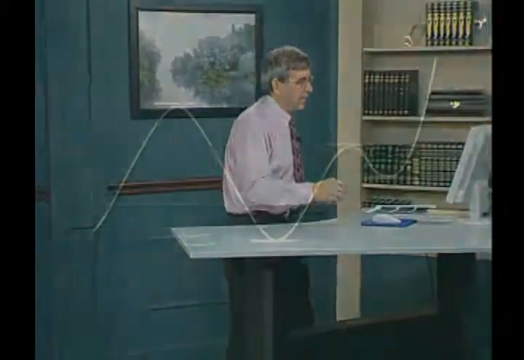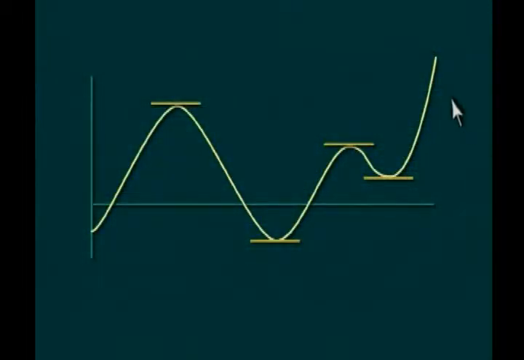So I also, by the way, included in this picture the fact that there might be an endpoint possibility where the maximum is something that you may never reach. It may not be a point where the derivative is 0. It may be a point where it's an extreme, you know.